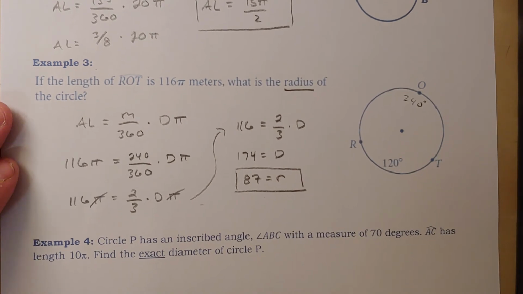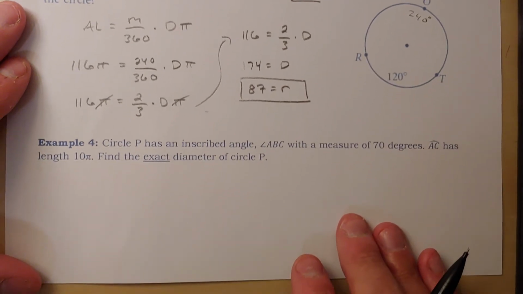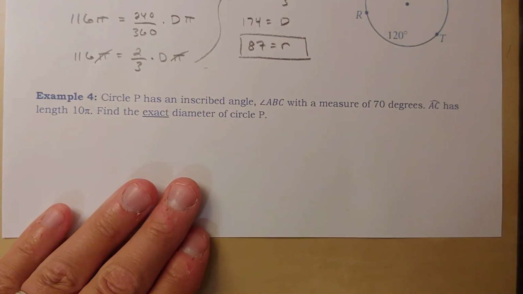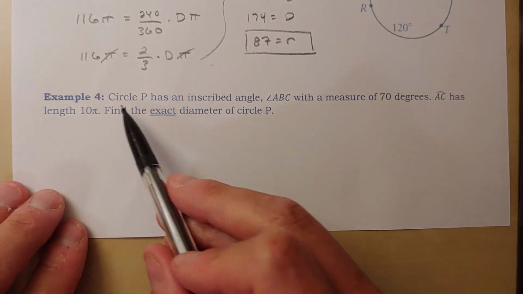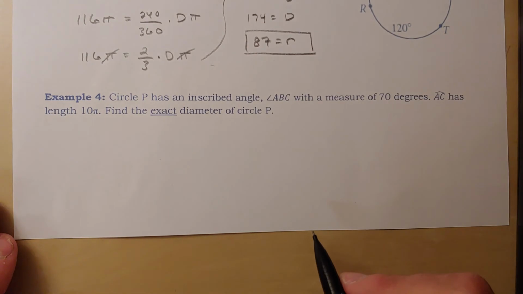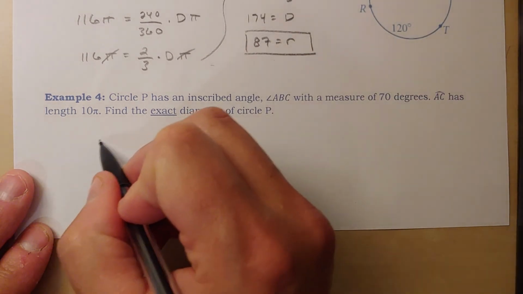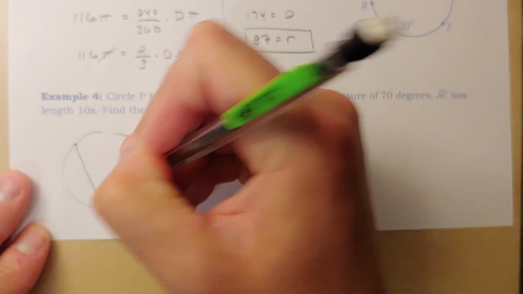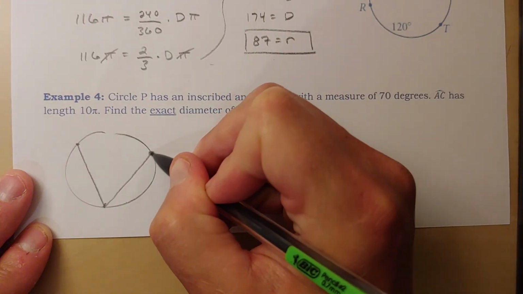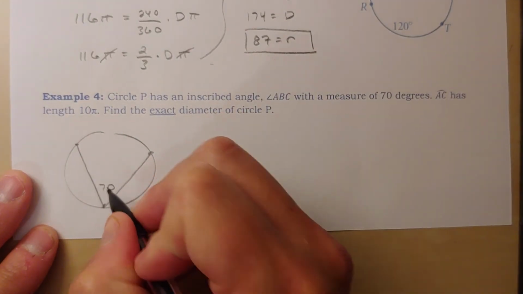Okay, last one. Here's a question that does not have a diagram, so we might want to draw our own here. Circle B has an inscribed angle ABC with a measure of 70 degrees. Remember, an inscribed angle has its vertex on the edge of the circle, not the center. This is 70 degrees.